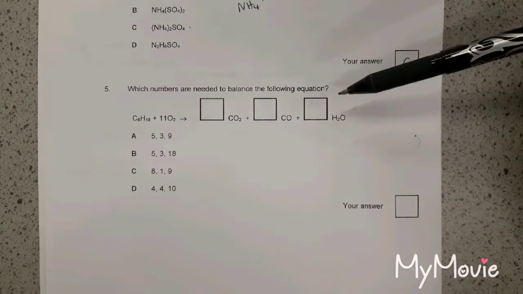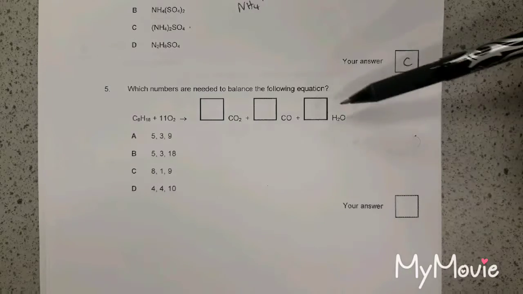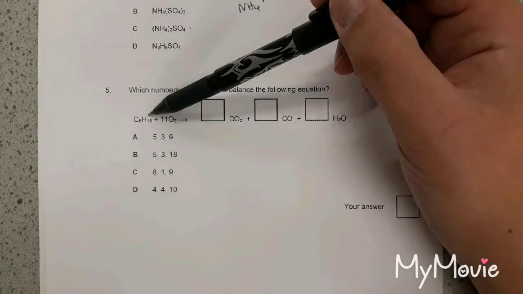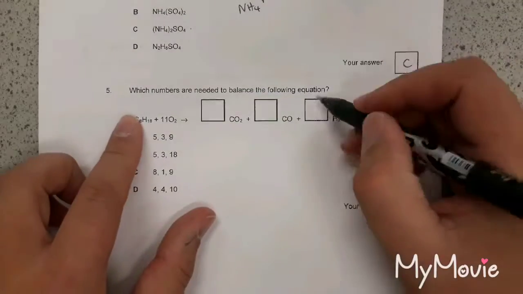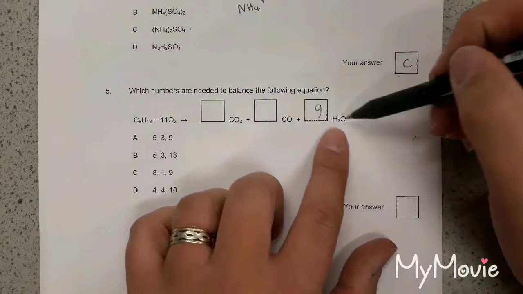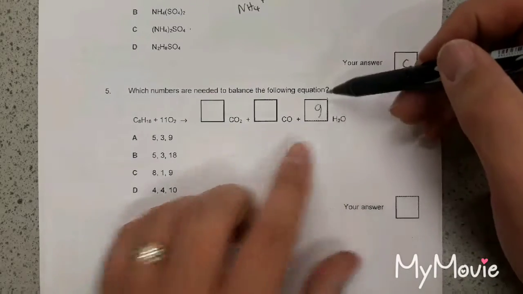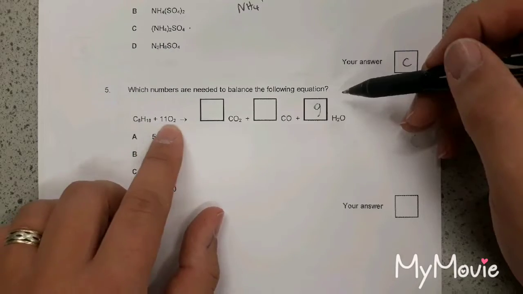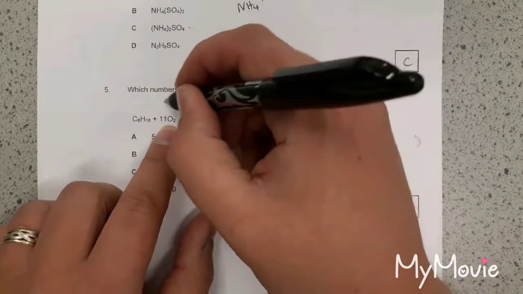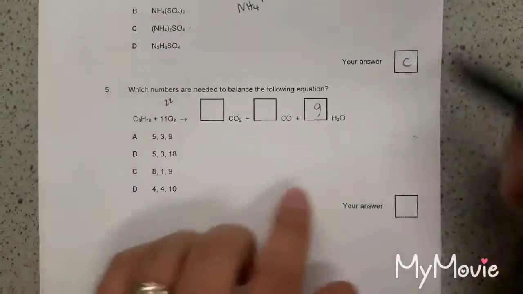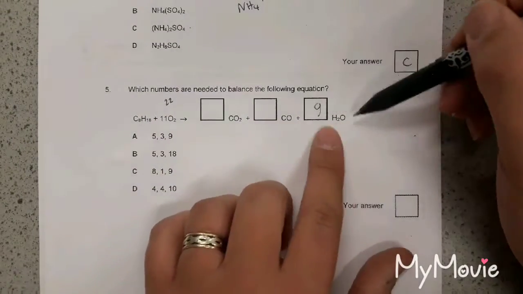To start balancing this, you need to look at the hydrogens, because hydrogen is only present in the water. There are 18 hydrogens here, which must mean, as it's H2O, I'll have 9 waters. 9 times 2 is 18 hydrogens, and I've now got 9 fewer oxygens to share out from the original 22. Remember, 11 times 2 means there's 22 oxygens to split up. So I've got 9 waters.